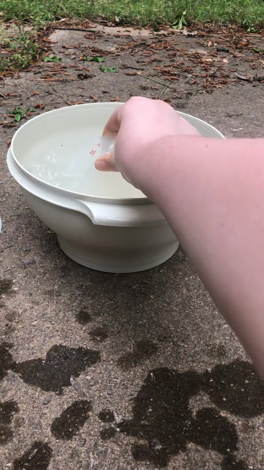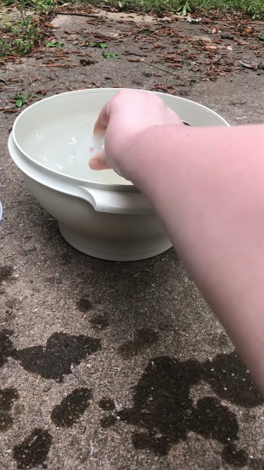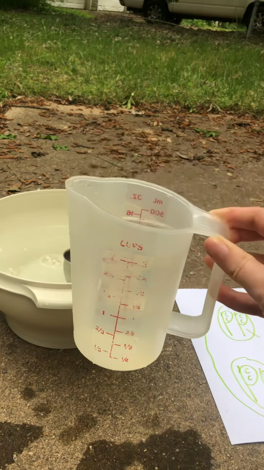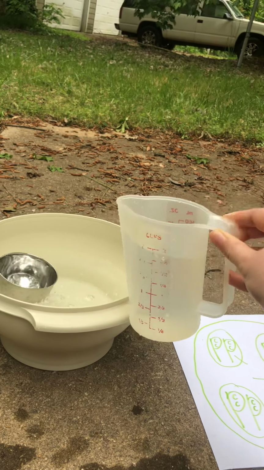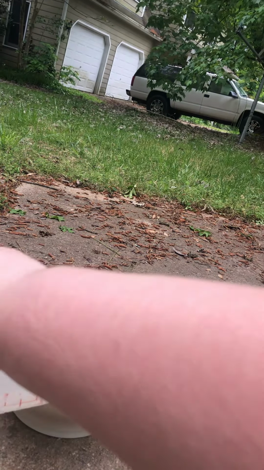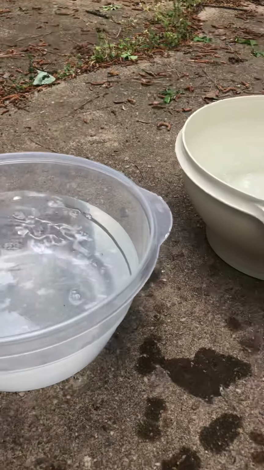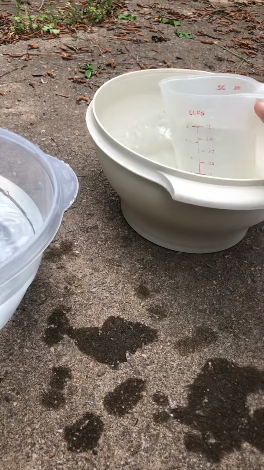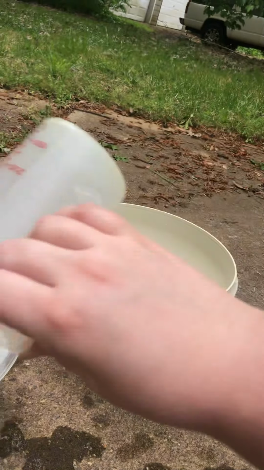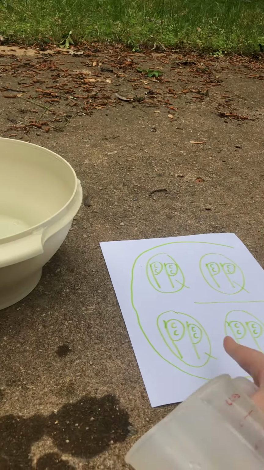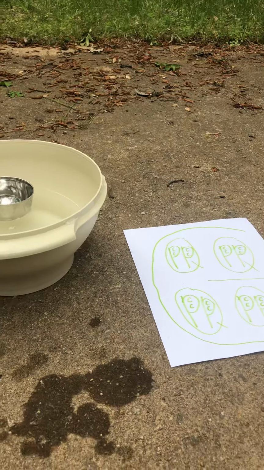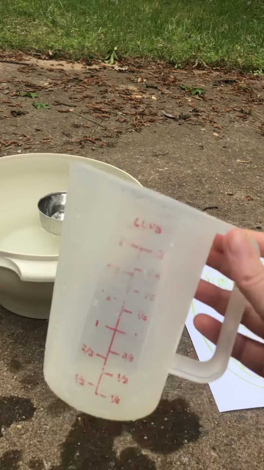Nope, I need a little bit more. Nope, too much. Okay, so it's 1 more. 2. So now we have 3 quarts. So now we need to get a 4th quart to make a gallon. So we need 2 more of these to make the whole gallon.